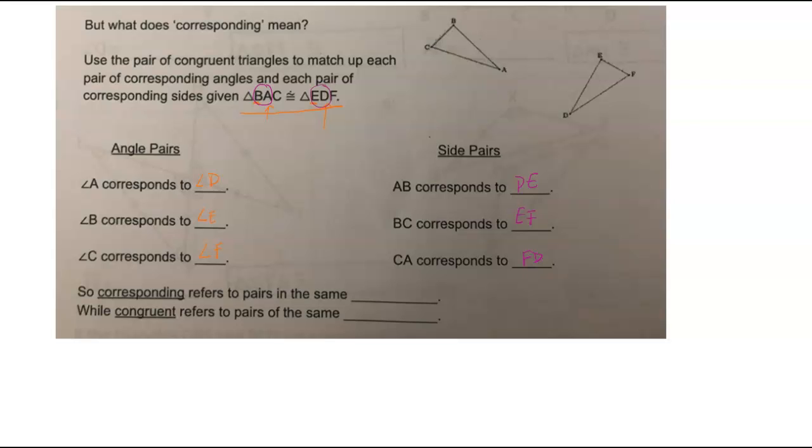When it says corresponding, it refers to pairs in the same position, while congruent refers to pairs of the same angle or size. We can say something like that.